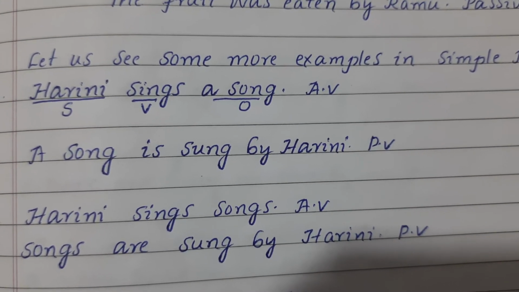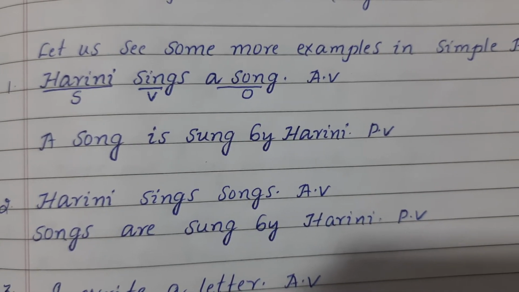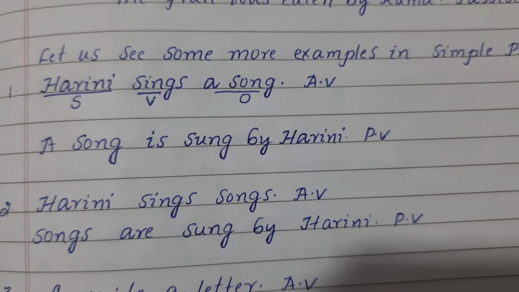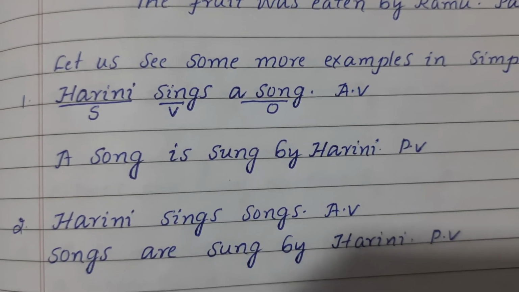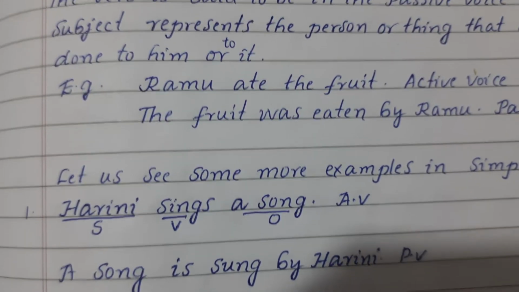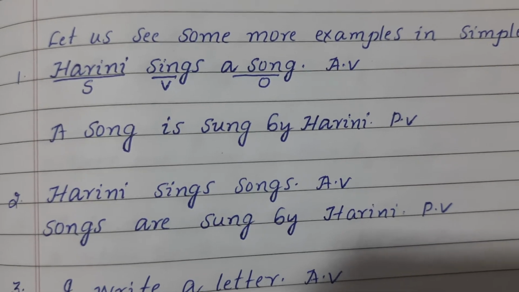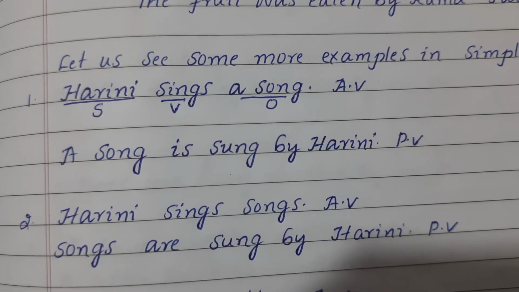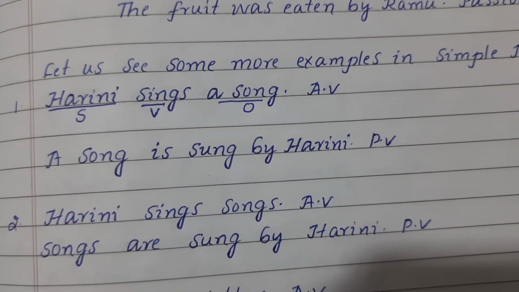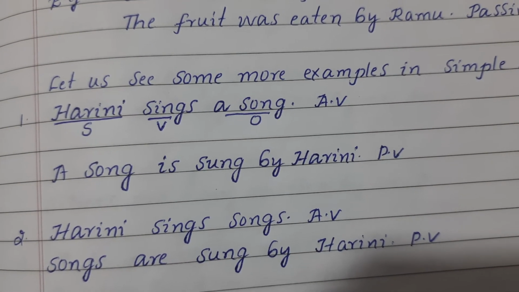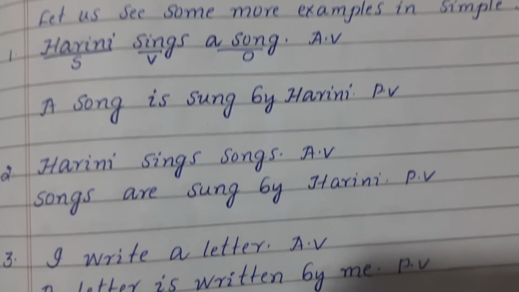Harini sings songs. Songs are sung by Harini. Why did we write "are" here? The subject is in plural form. In the first example, the subject is singular, that's why "a song is". Here, "songs" is plural, the subject is in plural. That's why we need to write the be form "are". After that V3, next "by", after that the object. Songs are sung by whom? Songs are sung by Harini.